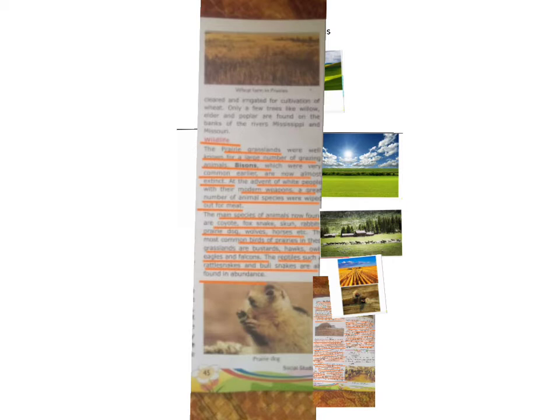The main species of animals now found are coyote, fox, snake, skunk, rabbits, prairie dogs. You can see the picture of a prairie dog below. Wolves, hares, etc. The most common birds of the prairie grasslands are bustards, hawks, owls, eagles, falcons. Reptiles such as rattlesnakes and bull snakes are also found in abundance.